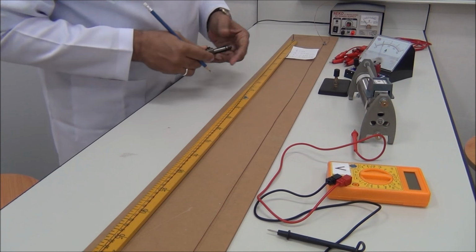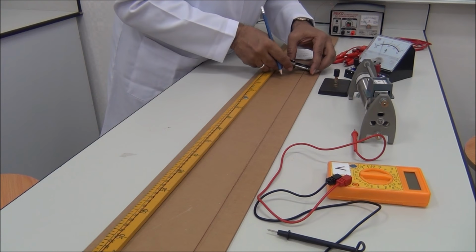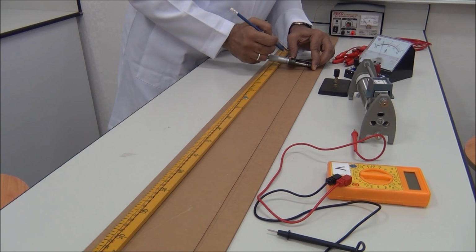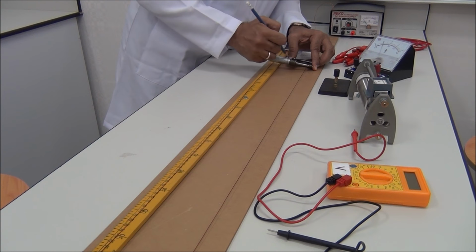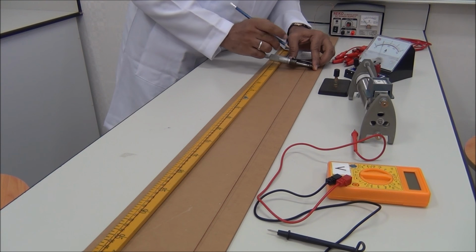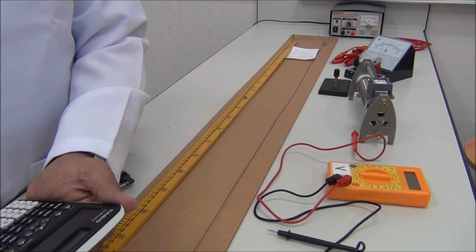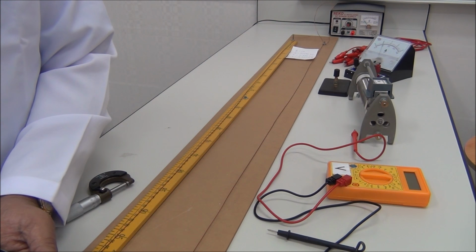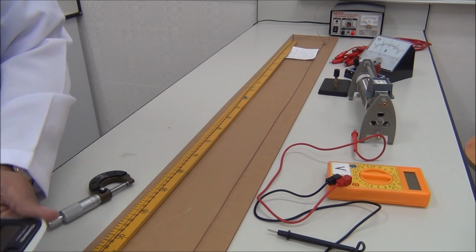The third one, another place: 0.5 plus 19.5. So 0.5 plus 0.195, and the answer is 0.695. All of this is in millimeter. So this is the answer.